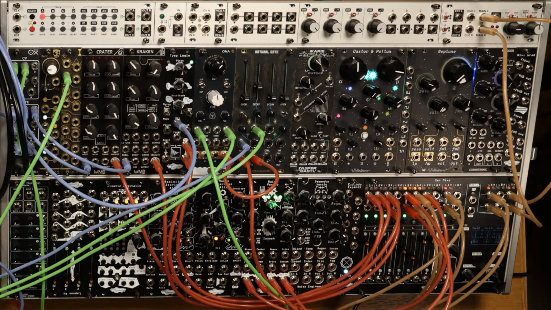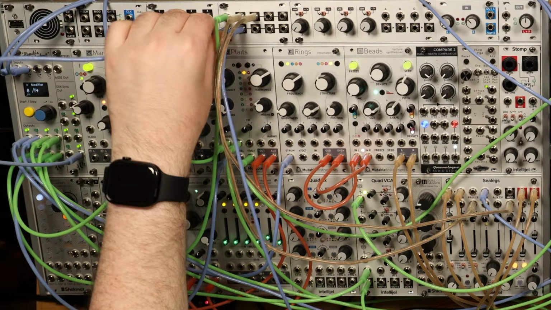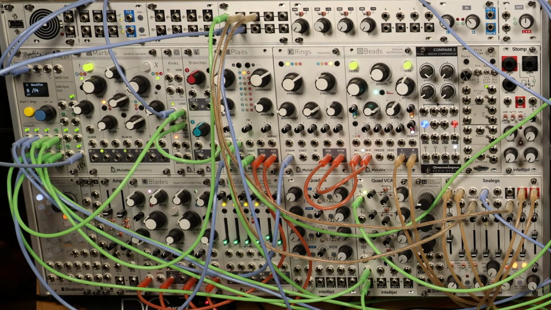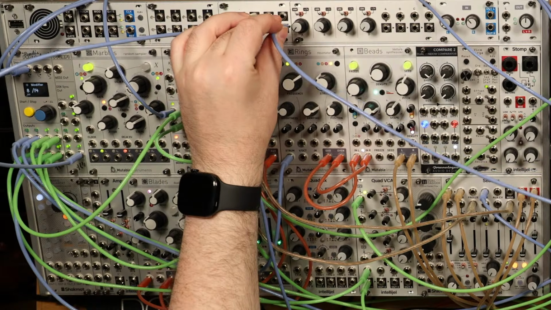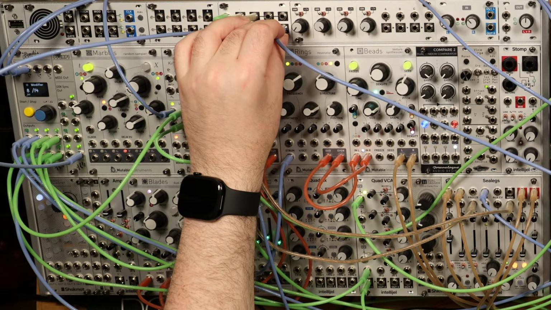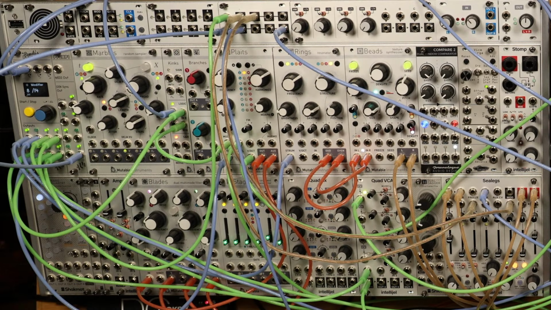Send our 4x clock to this multiple. And then we'll send this reach. Just barely. Okay, so now I've got Mimetic clocked. Let's take the first channel of that, just give it random modulation.